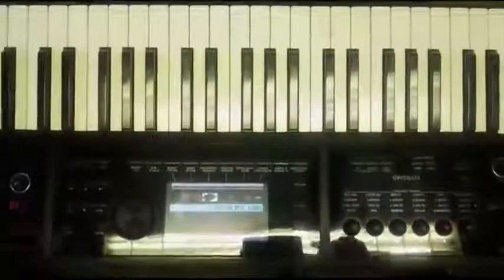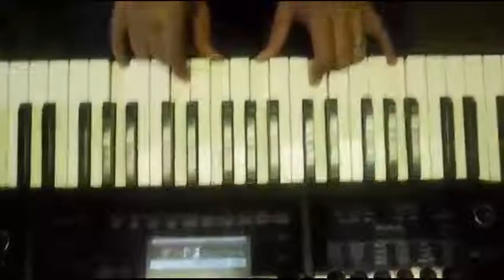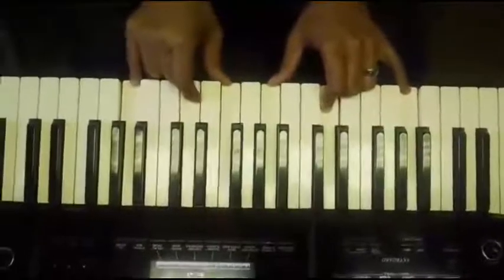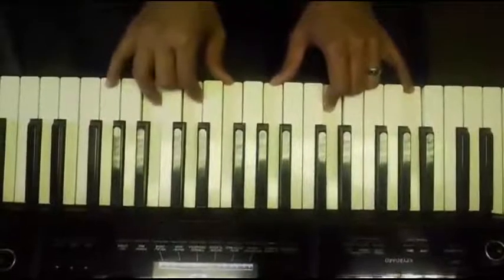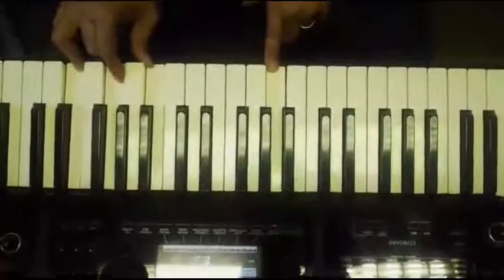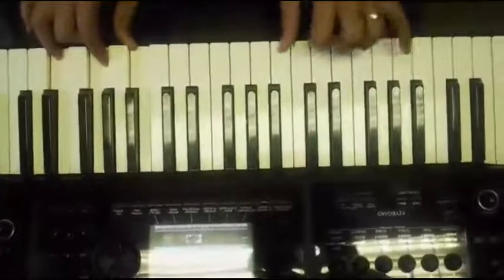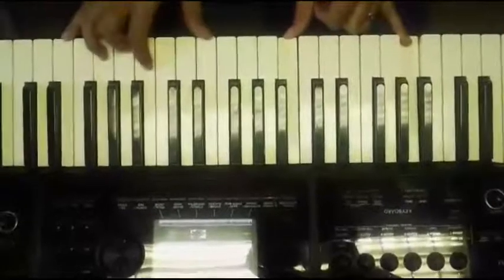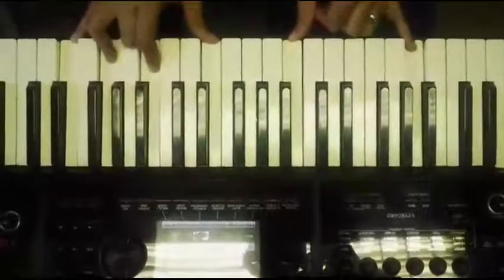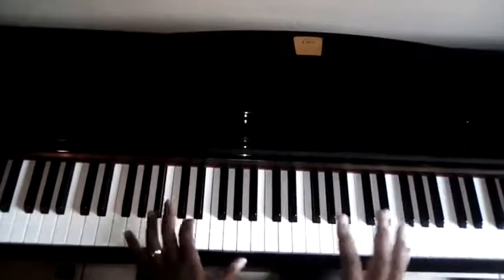Alright, so here you have G major: G, B, D, F, A, and with the 11 it will be C. I keep the G in the bass, the F, and I play the F chord here. So it's an 11, but if you look at it differently, it's the F chord in the right hand. That was the structure that he gave.